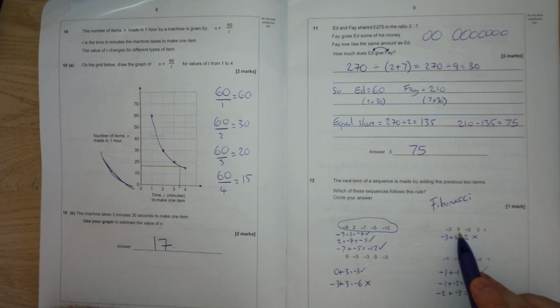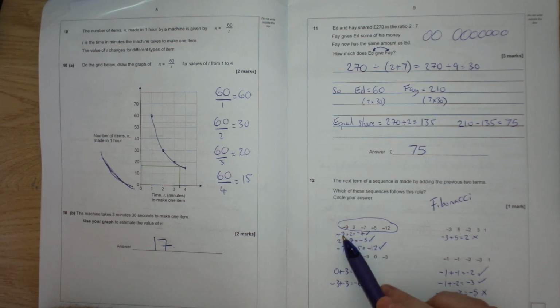-3 plus 5 gives me 2, so that one doesn't work. 0 add -3 gives you -3, so that bit works, but then -3 add another -3 gives you -6. -1 add -1 is -2. -1 add -2 is -3, but then -2 add -3 actually is -5, not 1. So it's the only possible one that does work. As I say, just proving it here.